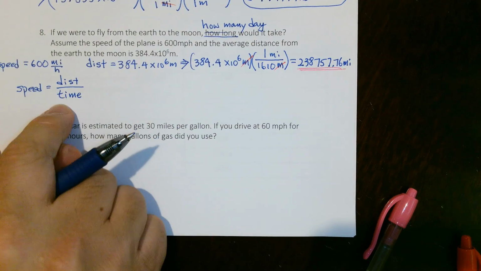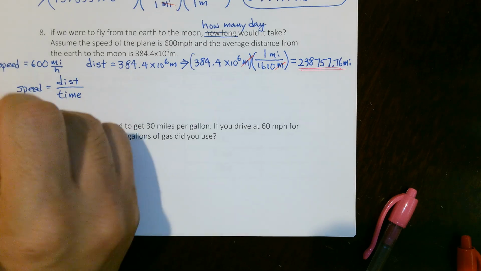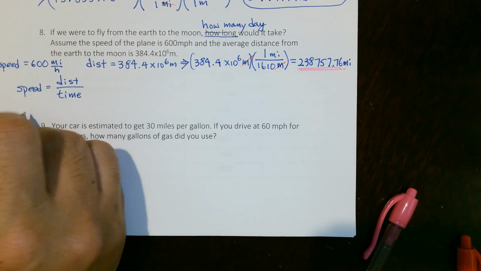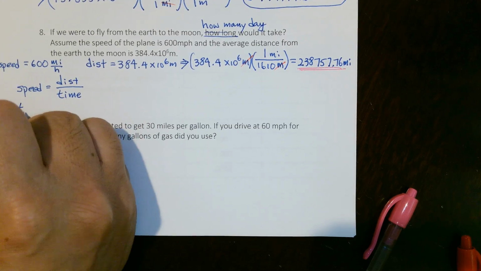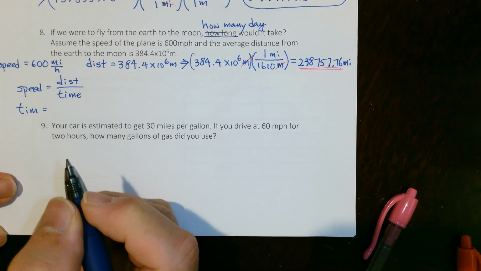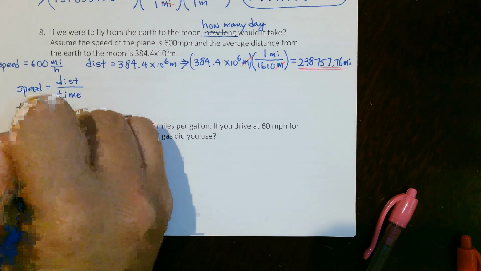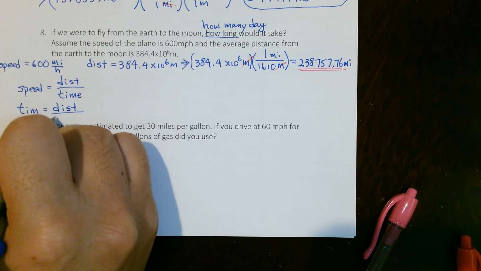Since we're looking for time, we just have to multiply both sides by time and divide both sides by speed to isolate time. Then time is equal to distance divided by speed.